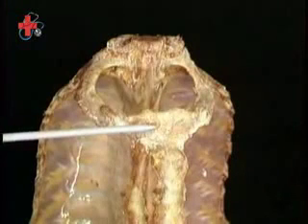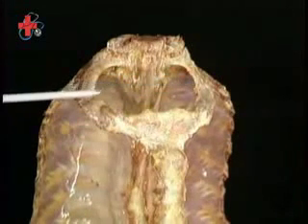Here's a dissection of the manubrium and the two first ribs, with all the other ribs removed. Here's the movement these structures make when we take a deep breath in and out.